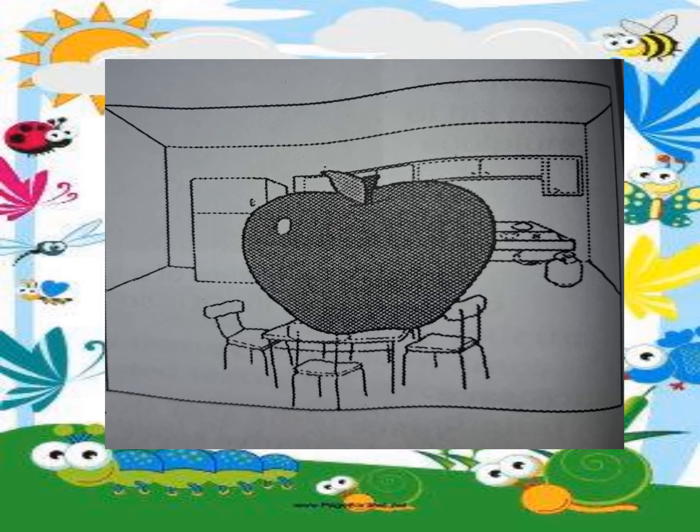Ang halimbawa ng proportion. Maganda ba siyang tingnan? Ang liit ng mesa, ang liit ng upuan, tapos napakalaki ang nakalagay o nakapatong. Maganda ba ang kanyang proportion? Kung ako ang tatanungin nyo, hindi po maganda ang proportion.